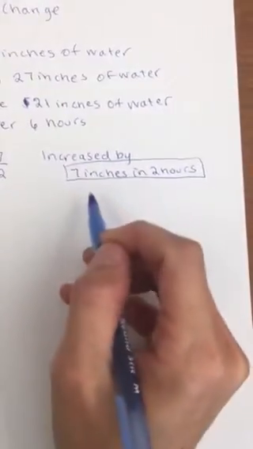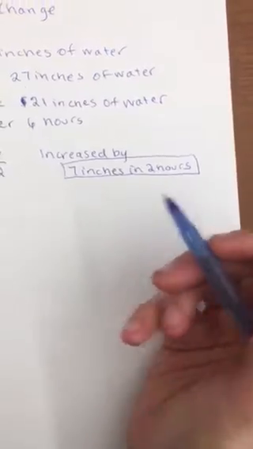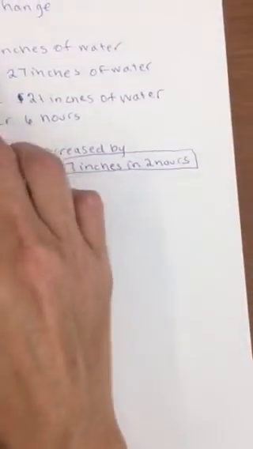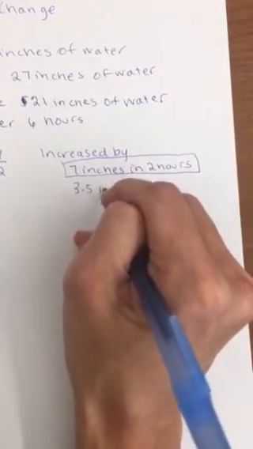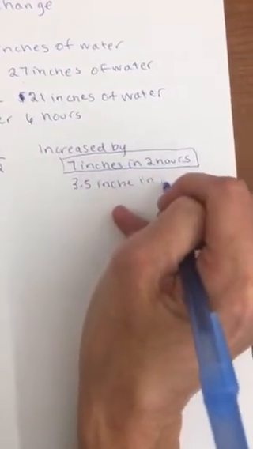You can also look at it in terms of a unit rate. If I wanted to, a unit rate would also be a rate of change. 7 divided by 2 is 3.5. So it grew by 3.5 inches in an hour.